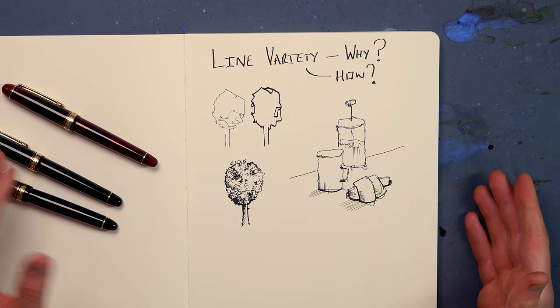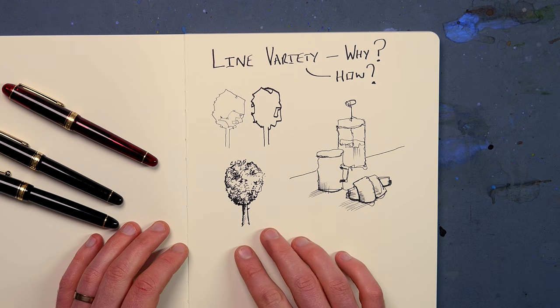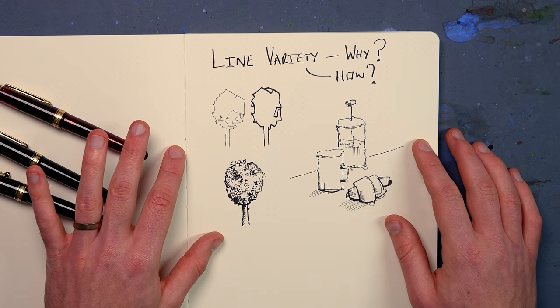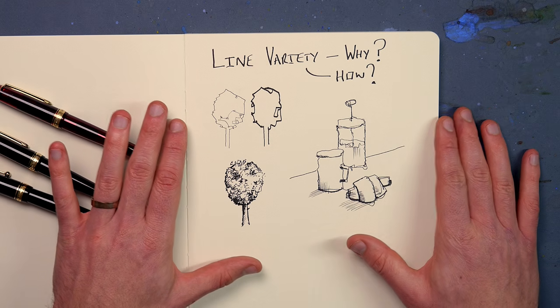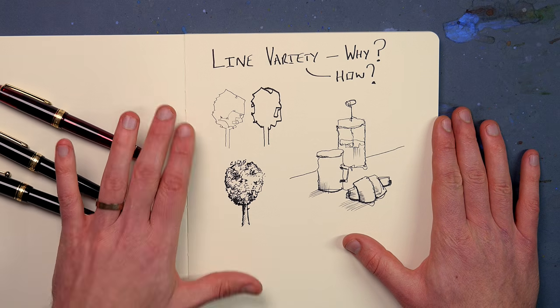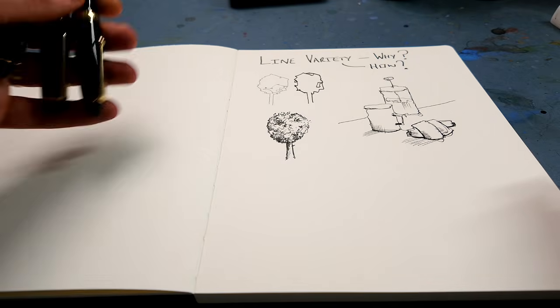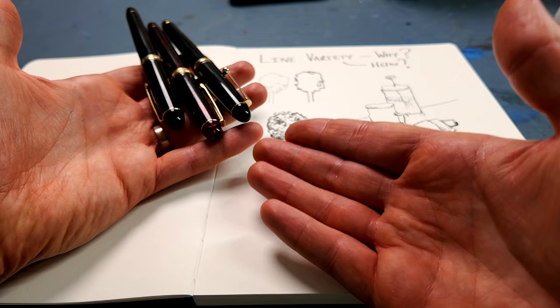So the next bit to consider, we've understood a little bit of the why, and of course you could probably write a textbook on this stuff. This is just Toby's version, done very quickly. The next thing to consider is how. Here I've been using 3 different pens.